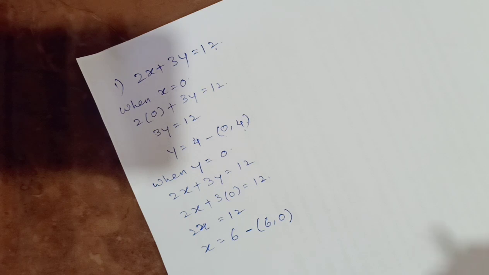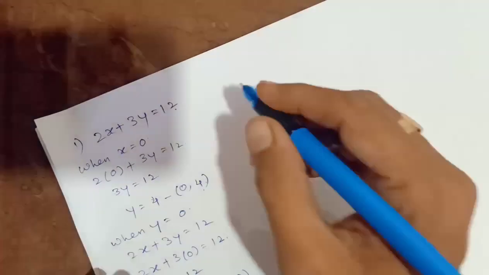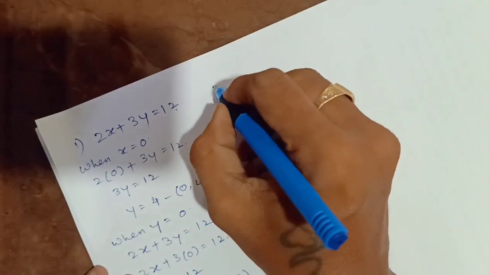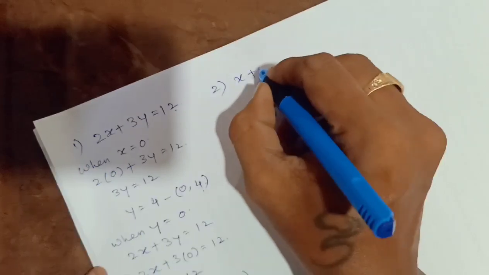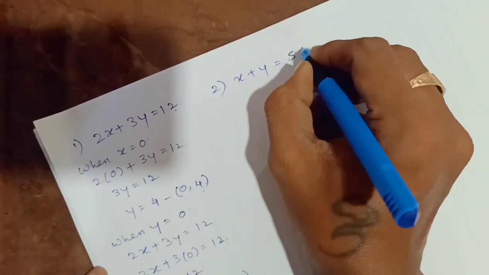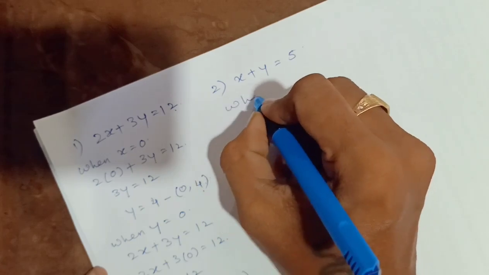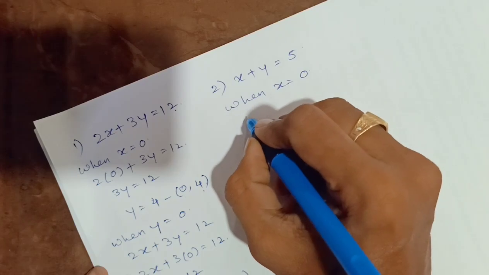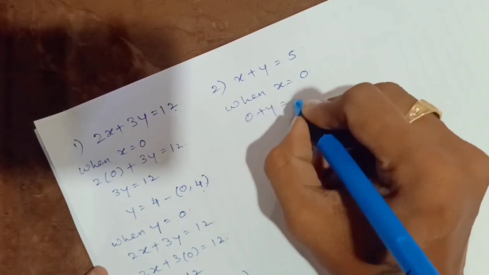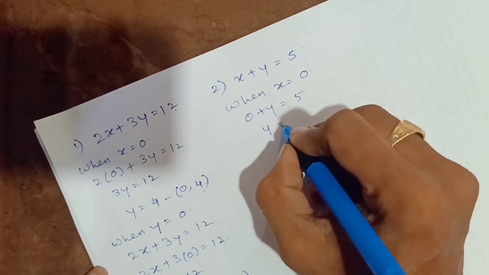Now solving the second constraint. The second constraint given is x plus y equals 5. Same procedure: when x is equal to 0, 0 plus y equals 5, so y equals 5.